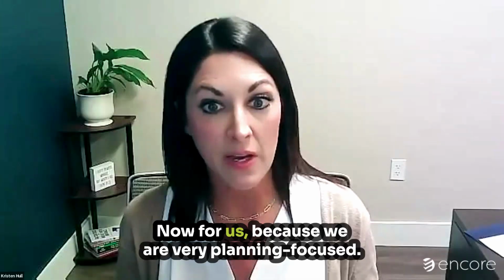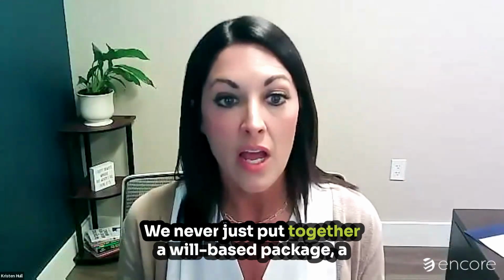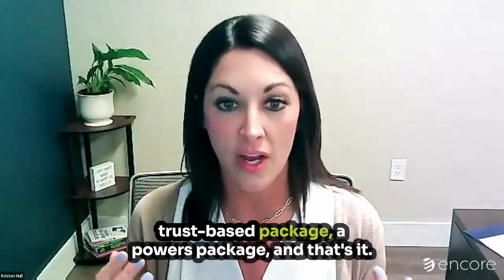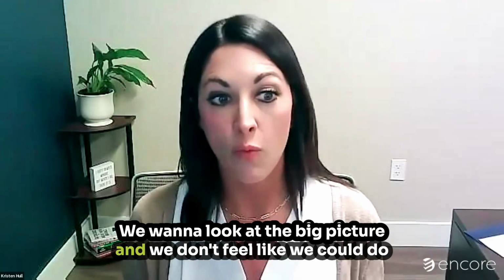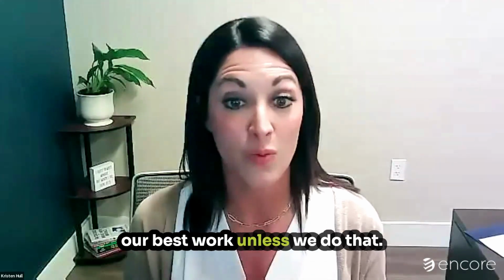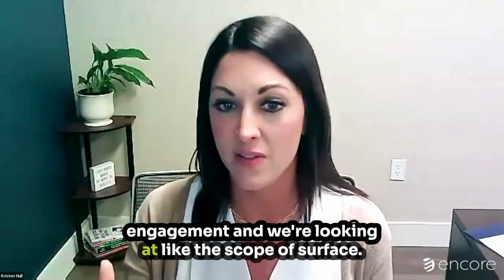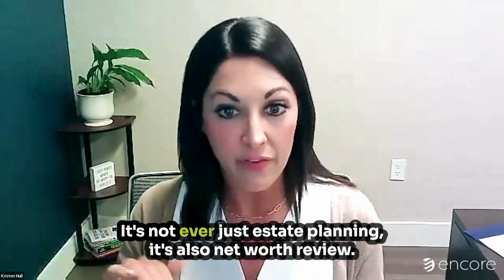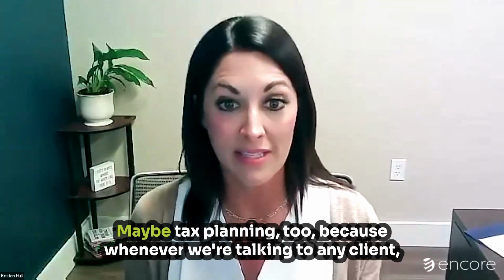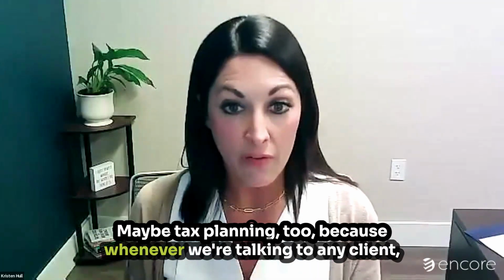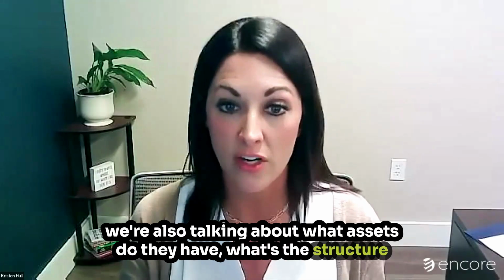Now, for us, because we are very planning focused, we never just put together a will-based package, a trust-based package, a powers package, and that's it. We want to look at the big picture, and we don't feel like we could do our best work unless we do that. So when we do a financial planning engagement and we're looking at the scope of service, it's not ever just estate planning. It's also a net worth review. It's a cash flow review, maybe tax planning too. Because whenever we're talking to any client, we're also talking about what assets they have and what the structure of their assets is.